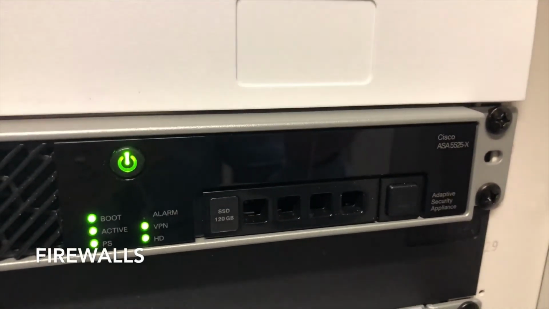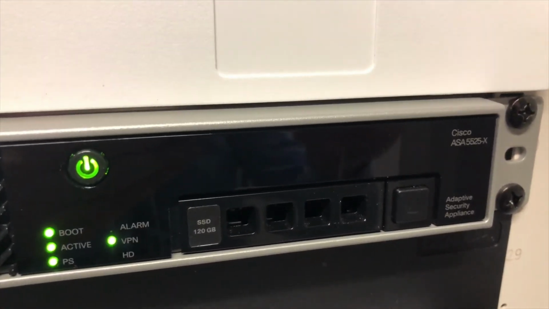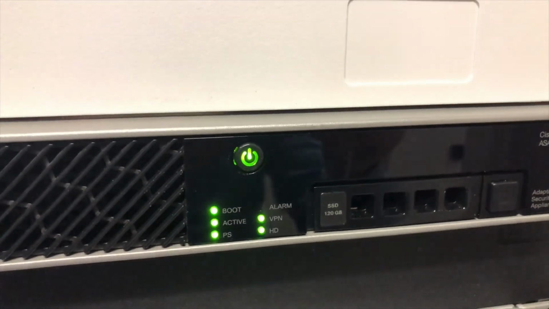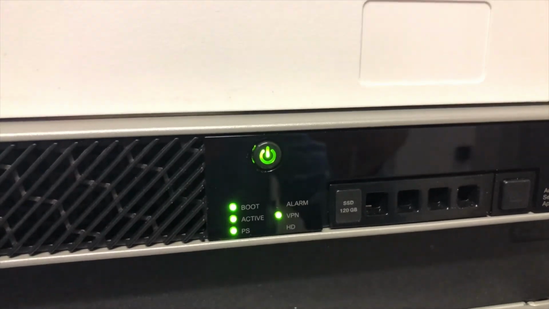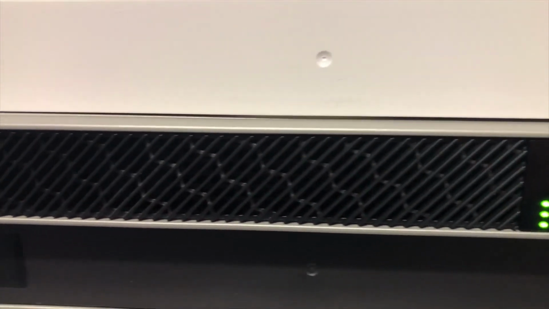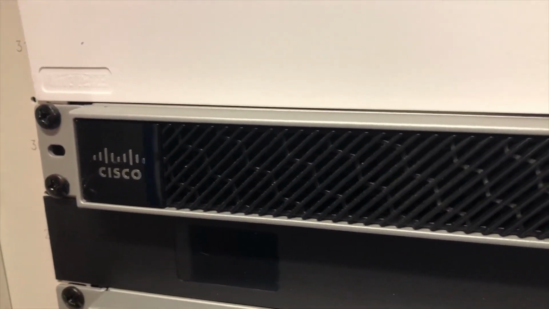So, some firewalls. These are Cisco ASAs, which stands for Adaptive Security Appliances, as you can see there on the bottom. It's got a hard drive built in and a number of LEDs so you can actually see the health of the system. This is physical hardware firewalls made by Cisco. There are other manufacturers as well.